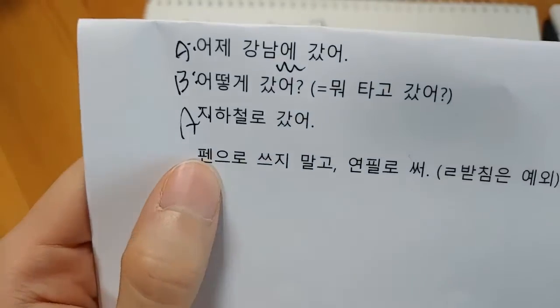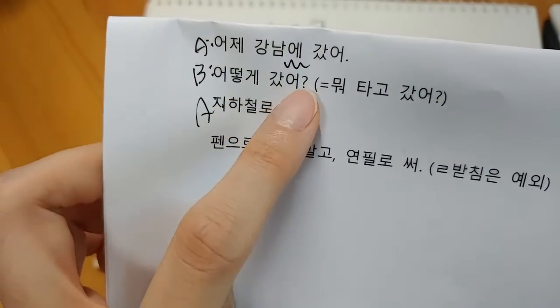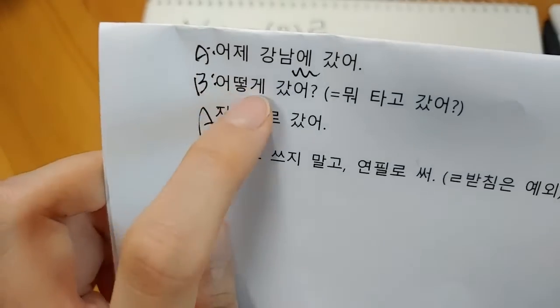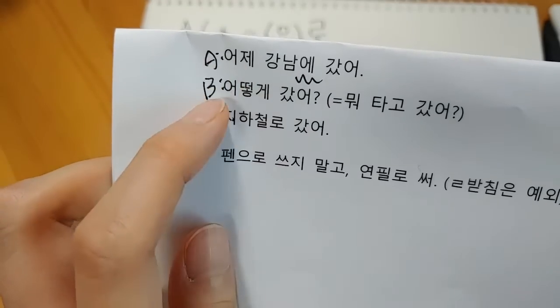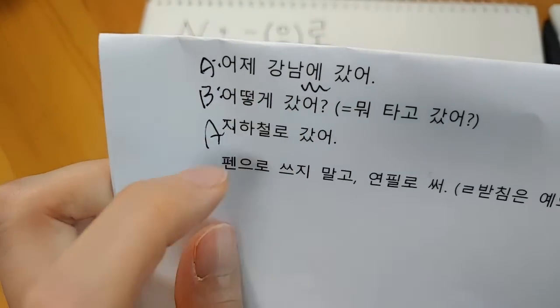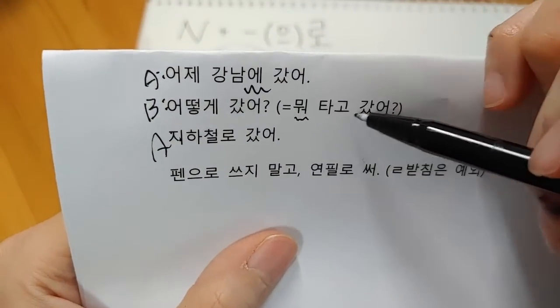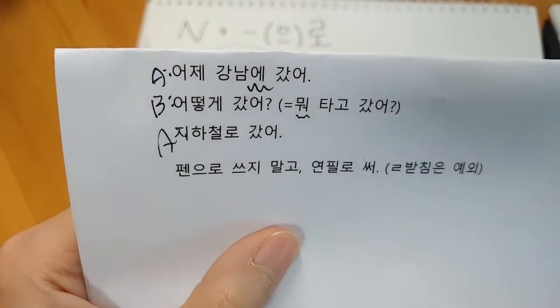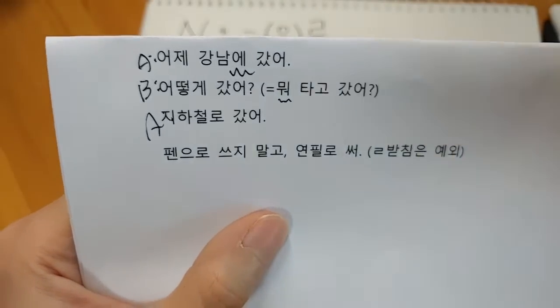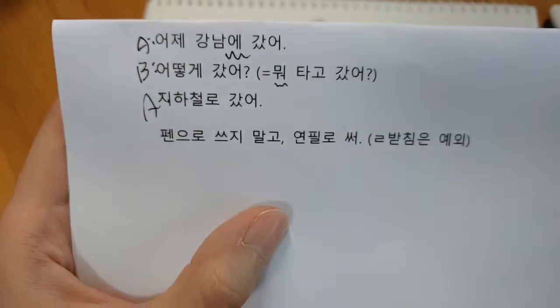I went to Gangnam. 어떻게 갔어? Went, how, right? We learned this question word, how went. So how did you go? And this is equivalent to 뭐 타고 갔어? Which means what did you ride? So what did you go with?